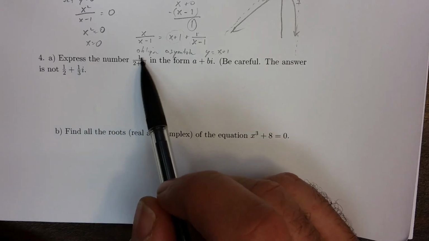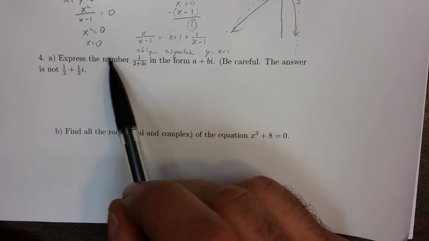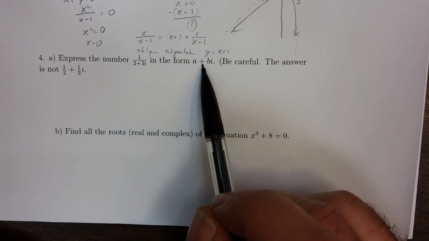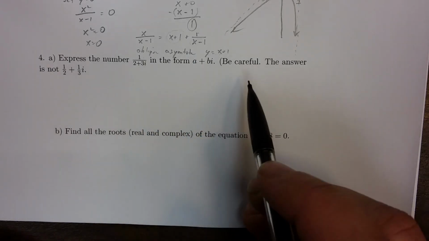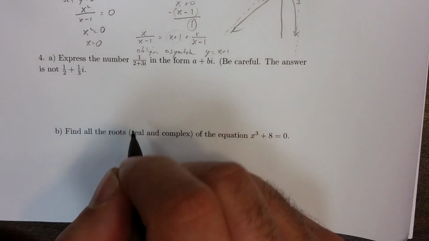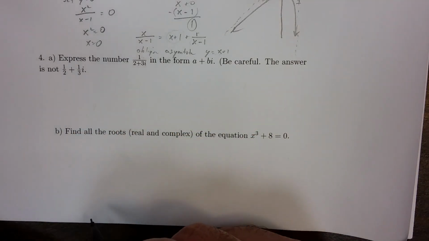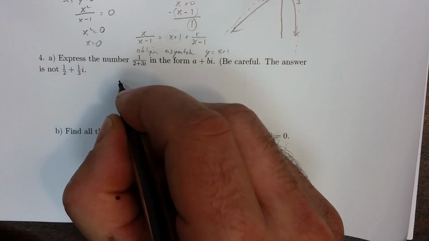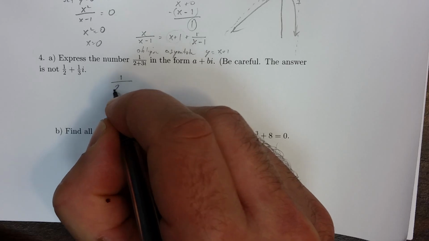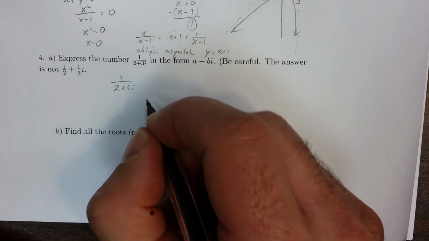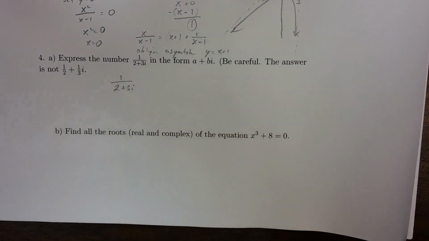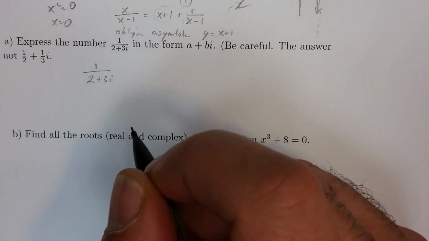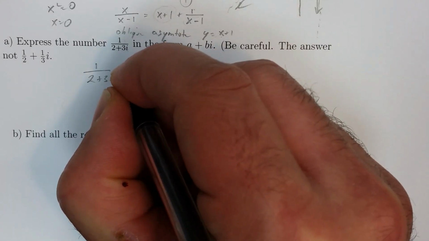So we're going to express the number 1 over 2 plus 3i in the form a plus bi. And I put a little cautionary note here. We know how to do a question like this. We know how to divide a numerator by a denominator like this, where the denominator is a complex number. We write 1 over 2 plus 3i, and then we are going to multiply the top and the bottom by the same number. In other words, multiply by 1. So times.